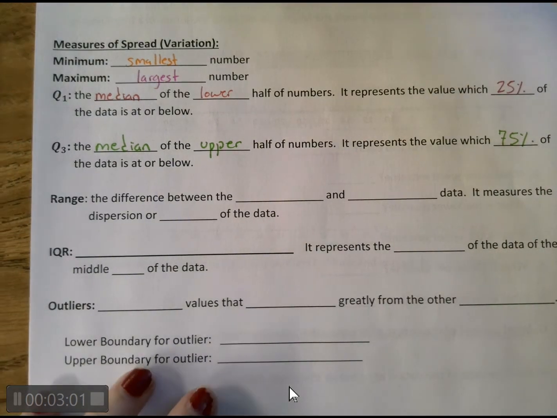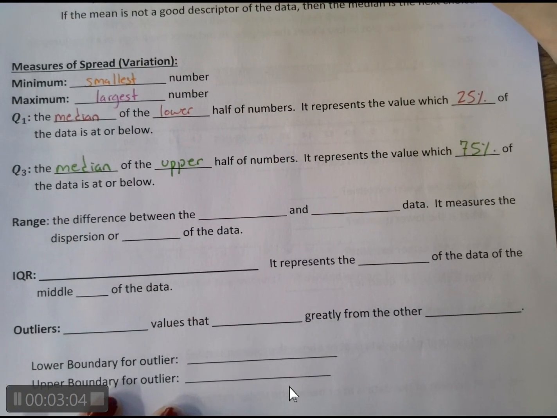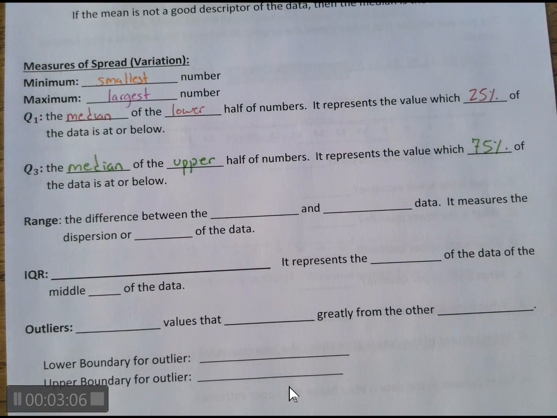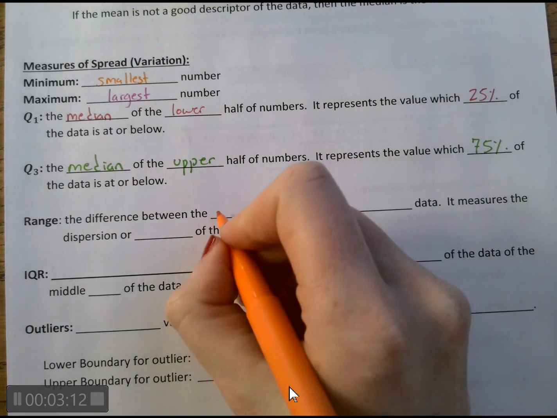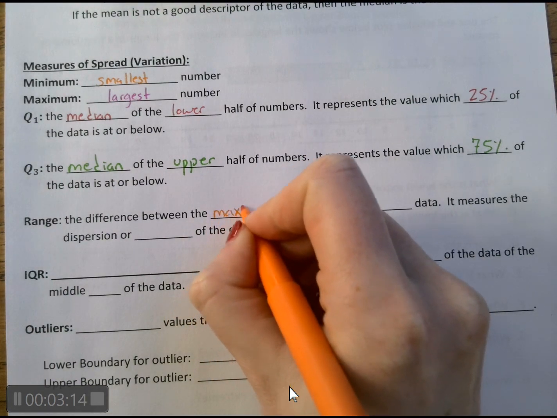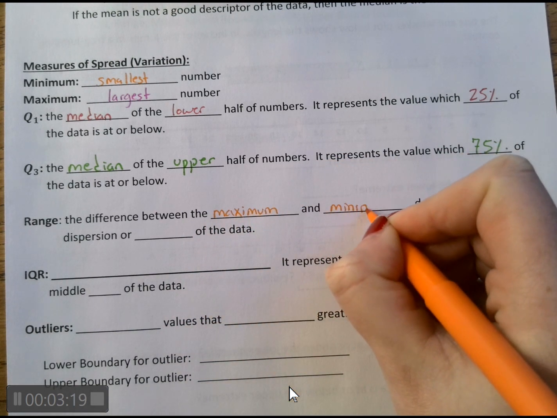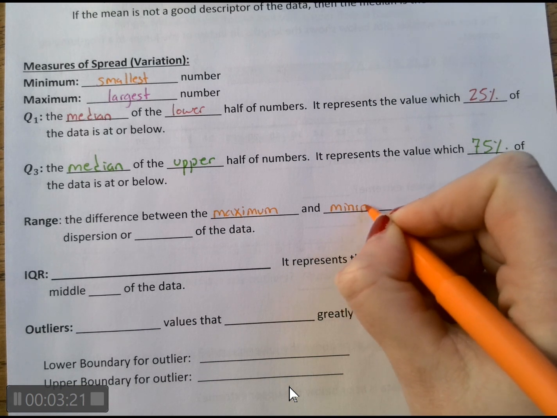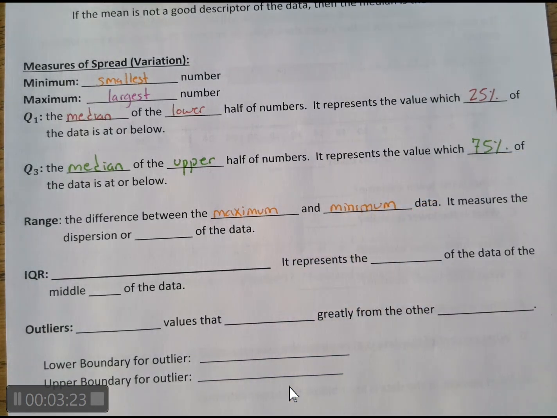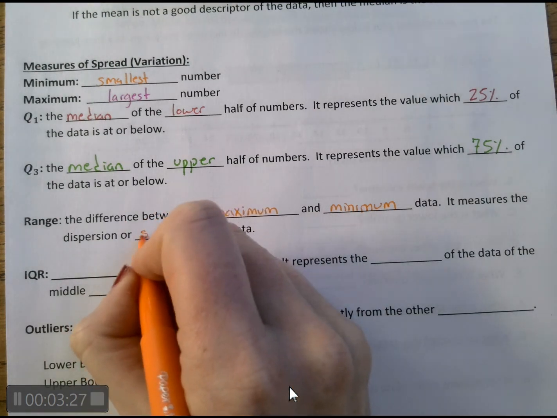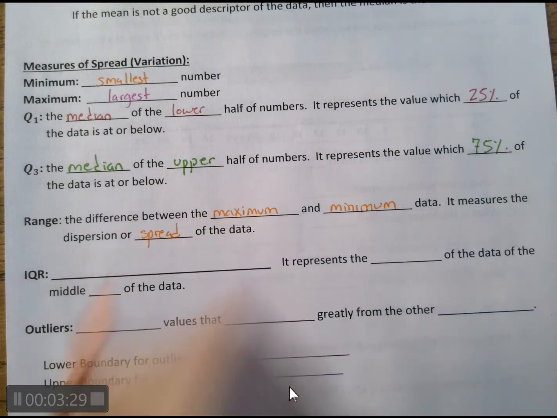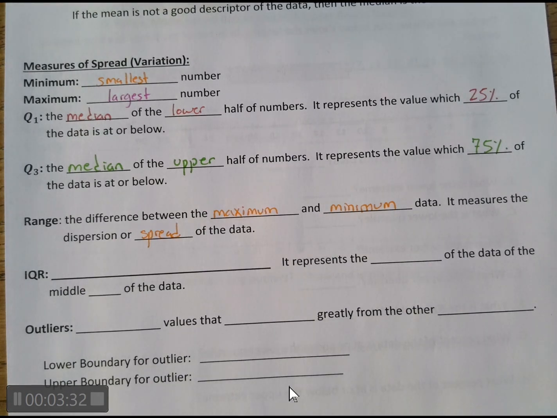Let me move this just a little bit. There we go. All right, our range is going to be the difference between the max and your min. There we go. And it measures the dispersion or the spread of the data. That's what I was trying to say yesterday, the spread of data.